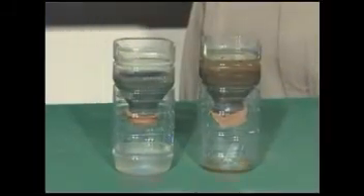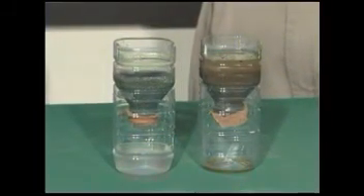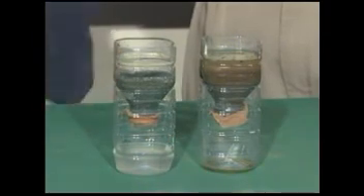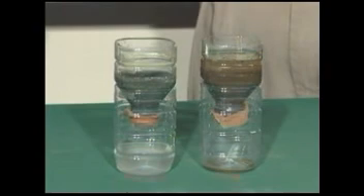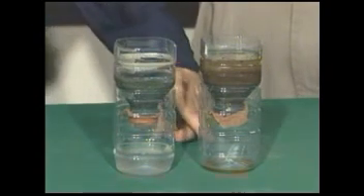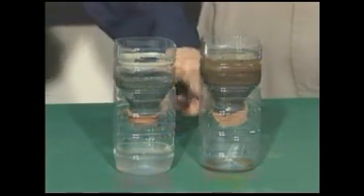After 15 minutes, you can see that water has already passed through the sandy soil. And in the case of the clayey soil, there's very little water that has passed through it.